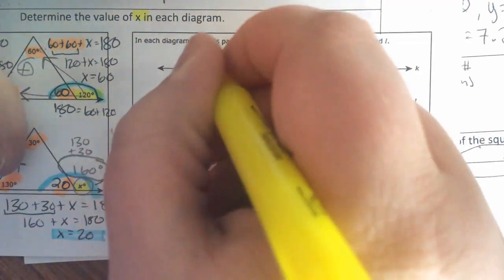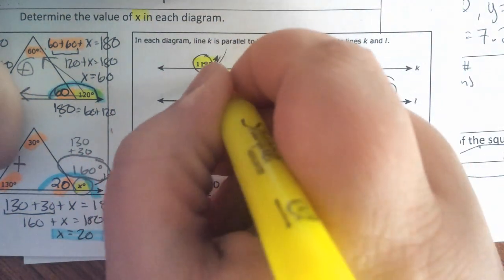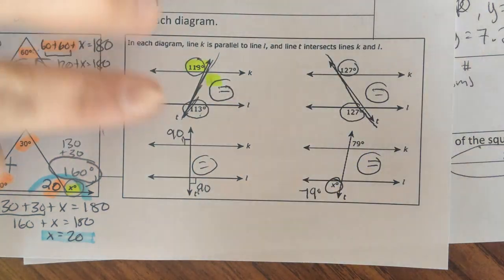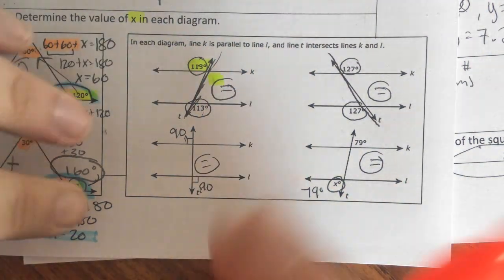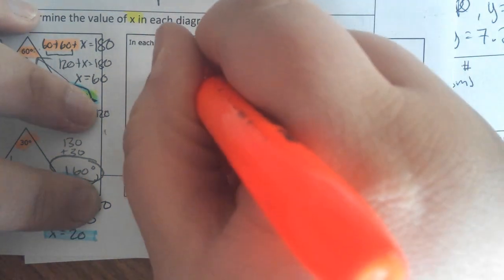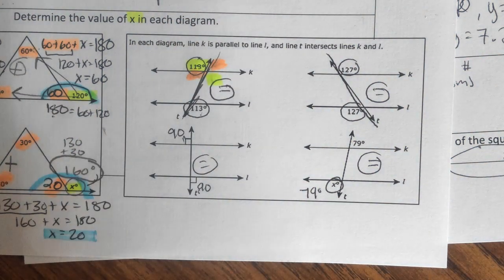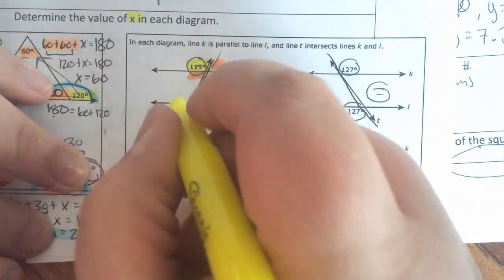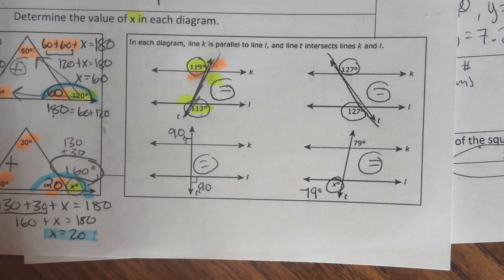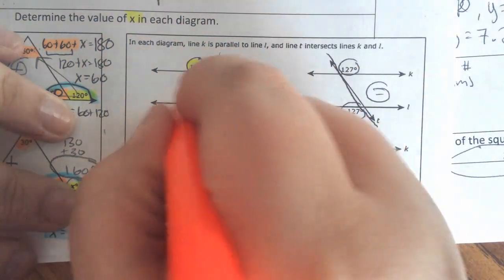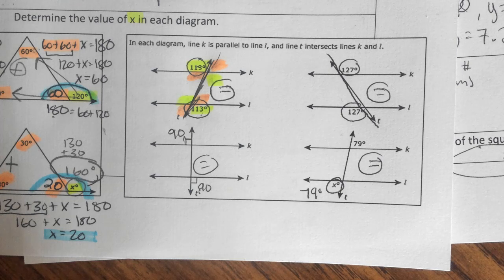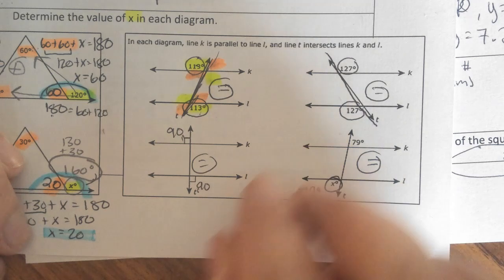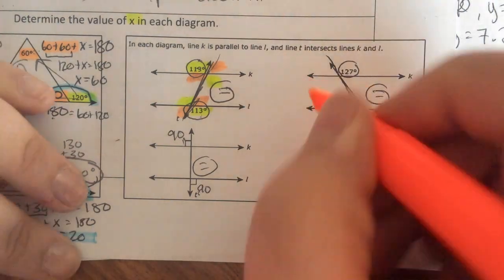We learned that angles that are diagonally across from each other are the same. So those 113s are the same, and these two smaller pieces are the same. Then I just copy those same four colors in the bottom of that same diagram. So 113, 113, bam. Everything in yellow is equal to everything in yellow, everything in orange is equal to everything in orange. So you could do that on all four diagrams.